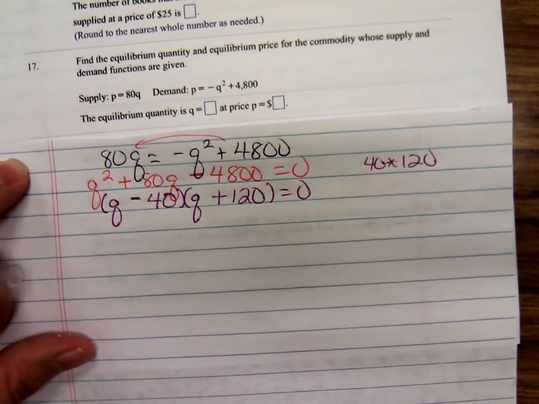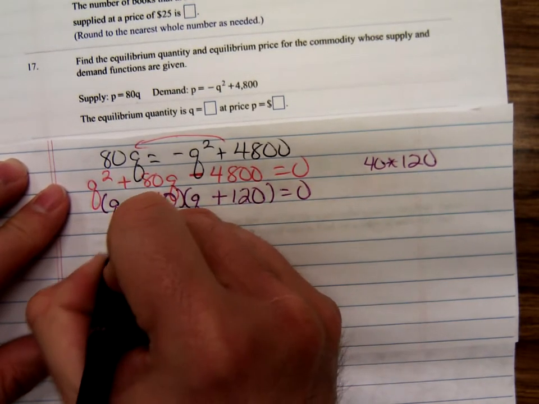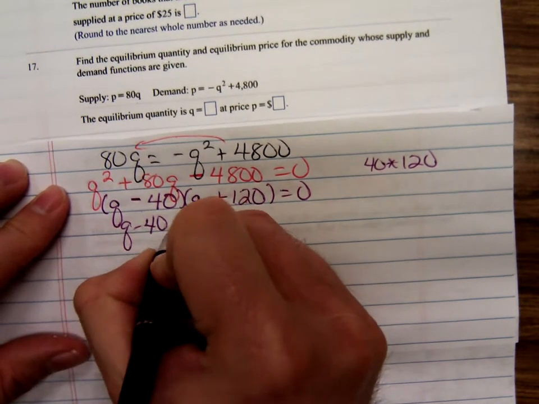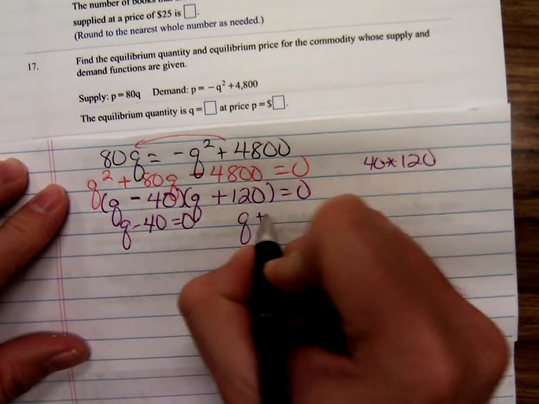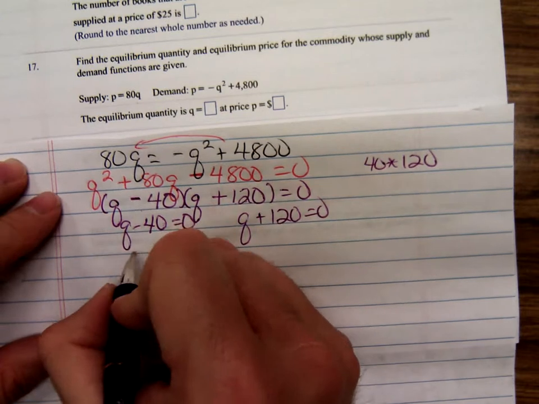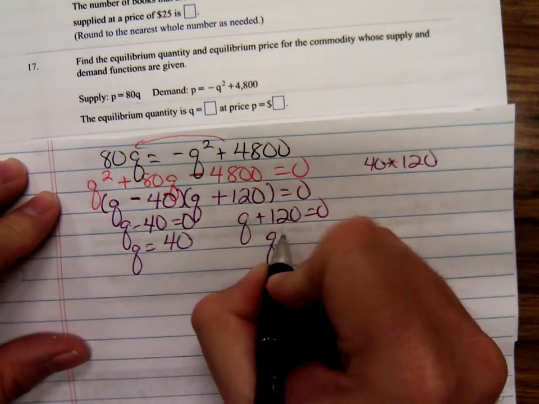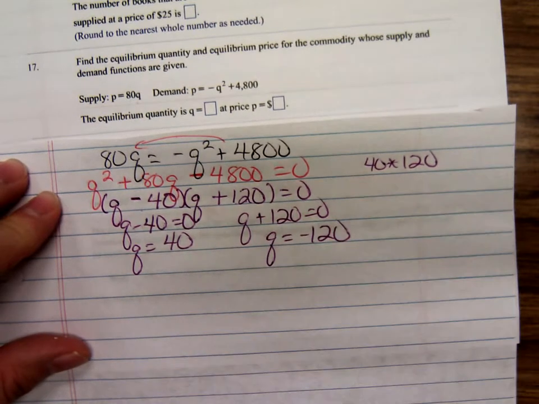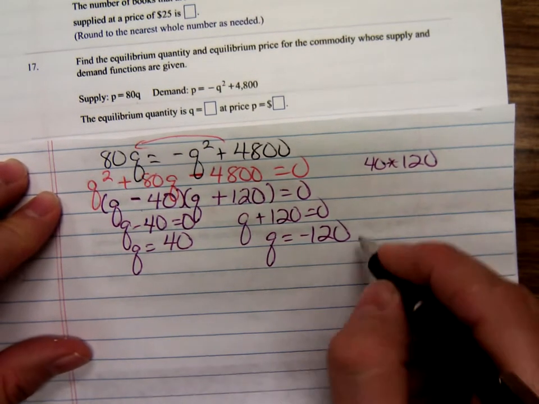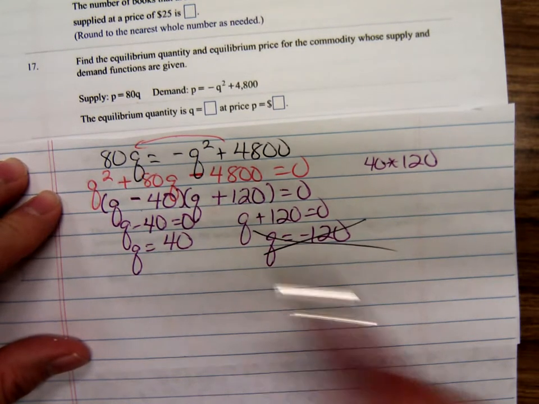Here's where I messed up on the other one. Setting each one of these to 0. This is where I miscopied the 80 and it became a 50. I get Q equals 40, or Q equals negative 120. Can't have a negative quantity. So Q is 40.